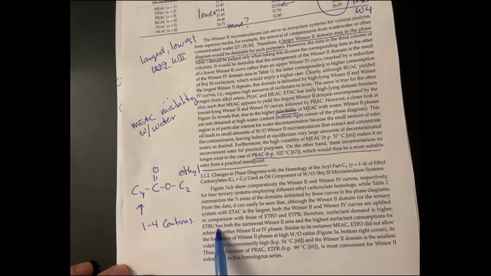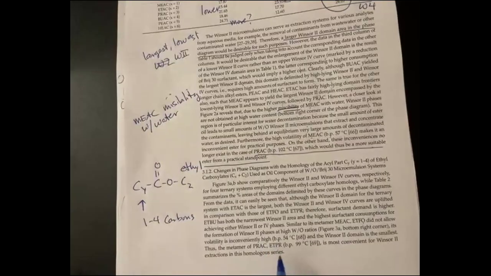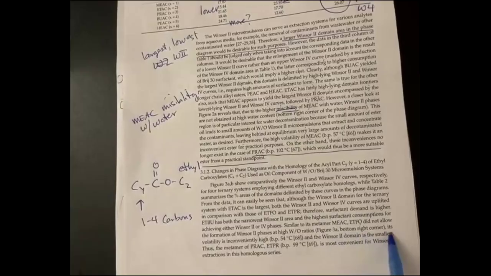Ethyl butyl has both the narrowest Windsor 2 area and the highest surfactant consumptions for achieving either Windsor 2 or Windsor 4 phases. Similar to its metamer methyl acetate, ethyl formate did not allow the formation of Windsor 2 phases at high water-oil ratios, figure 3A, bottom right corner.